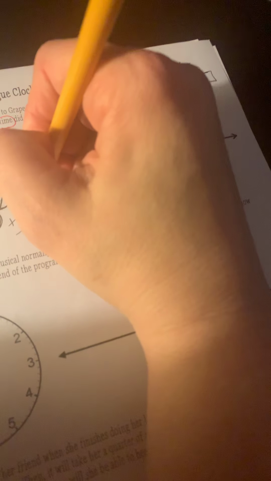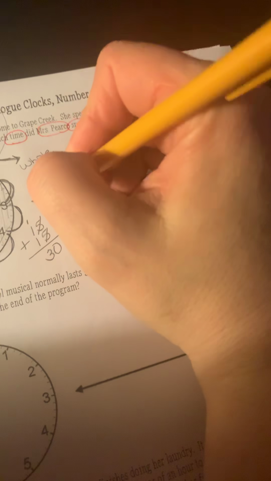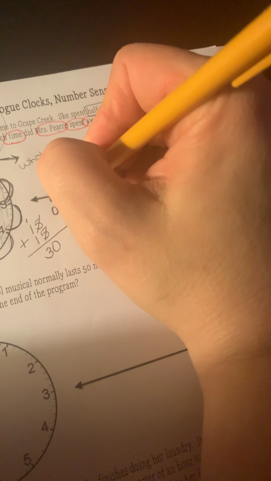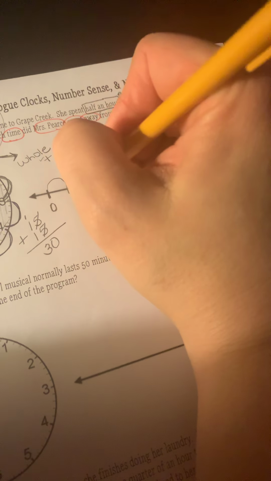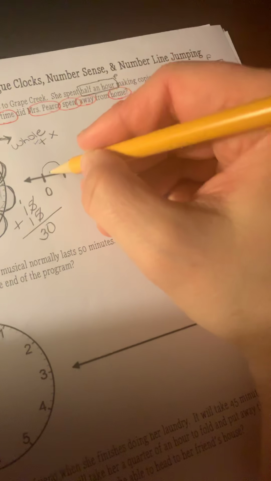So that's using our analog clock. How would we use it on a number line? Well, what would we be starting from? 0 and 15: 5, 10, 15, because each little hash mark, that's 5 minutes, just like the spaces between the numbers is 5.